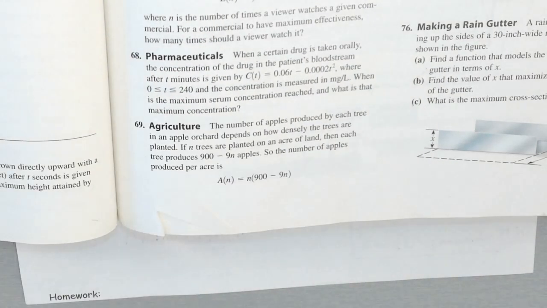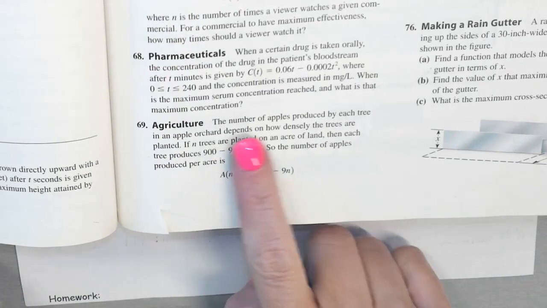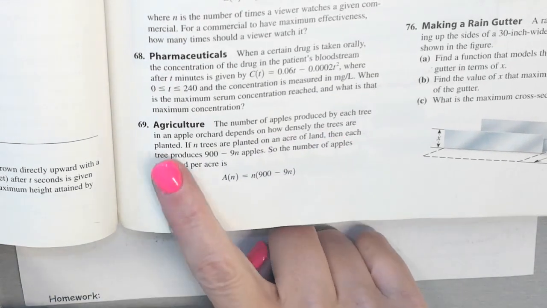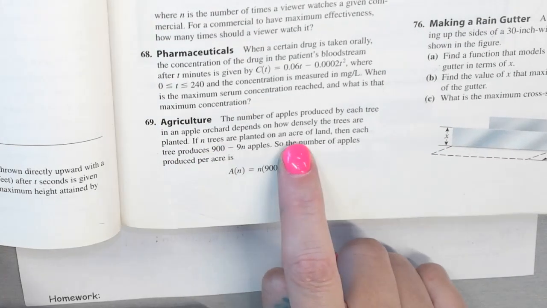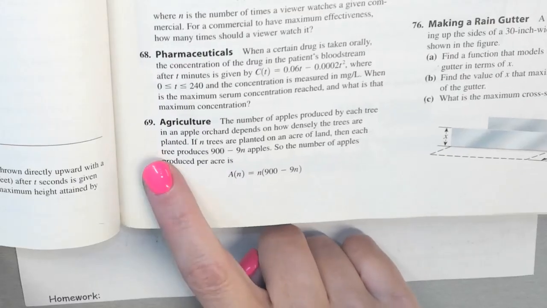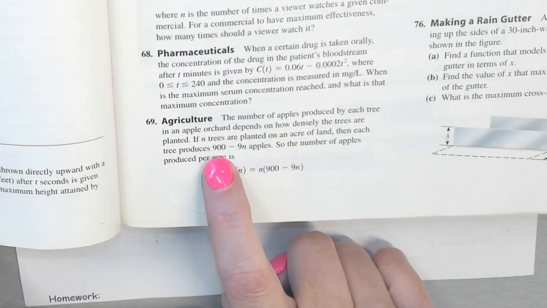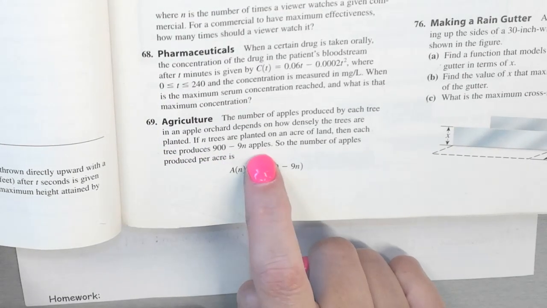All right, so the number of apples produced by each tree in an apple orchard depends on how densely the trees are planted. If n trees are planted on an acre of land, then each tree produces 900 minus 9n apples.